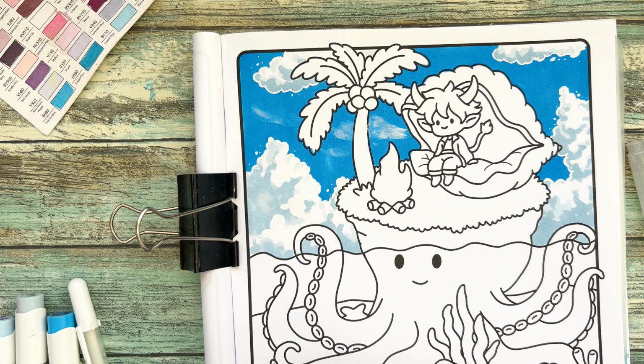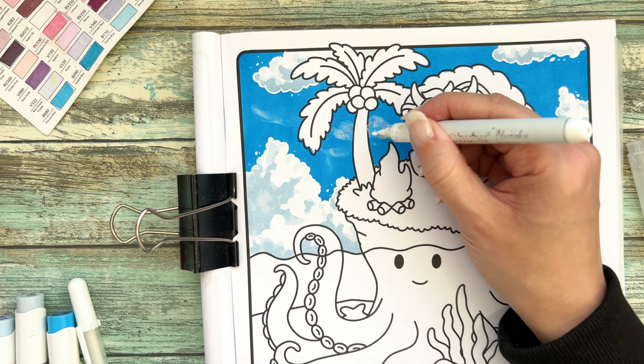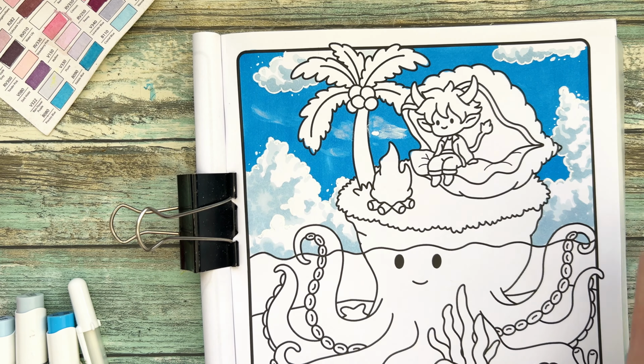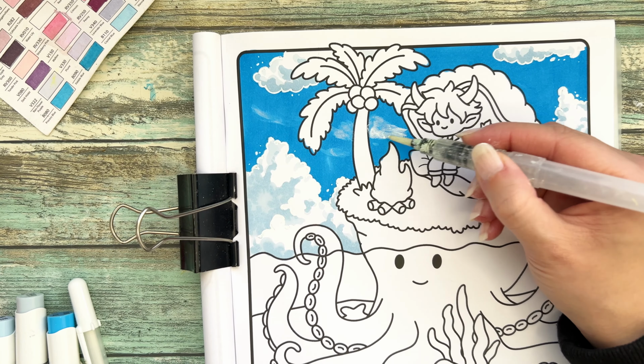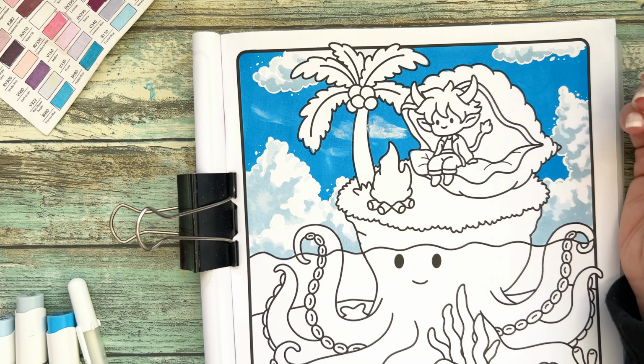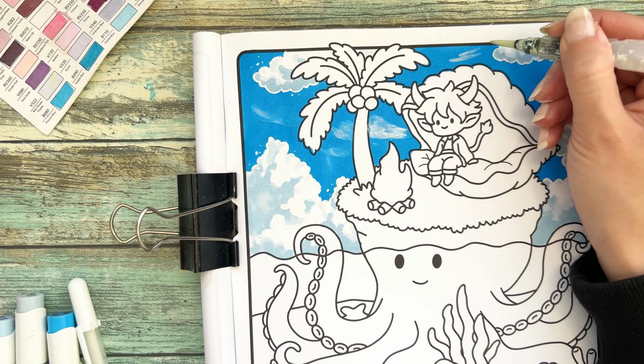We can add more. Some of the clouds go up here, some maybe go here.